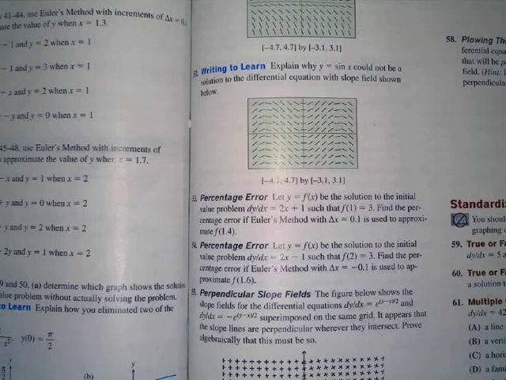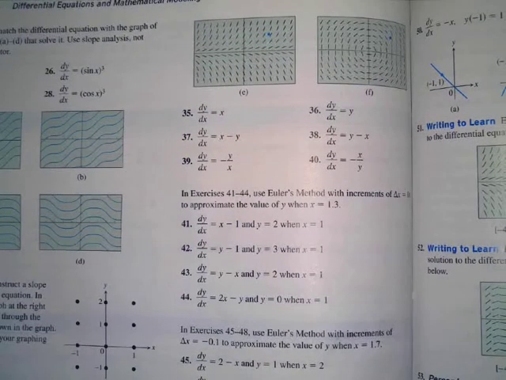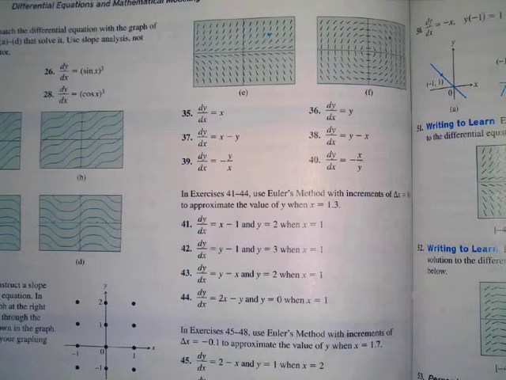Okay, these are some more problems from section 6.1, and these are the graphic matching, and these are kind of tricky, so we'll do these in two steps. First of all, we're going to try to match these up. So we've got these over here, these six problems, dy dx equals x, y, x minus y, y minus x, y divided by x, or negative x divided by y.